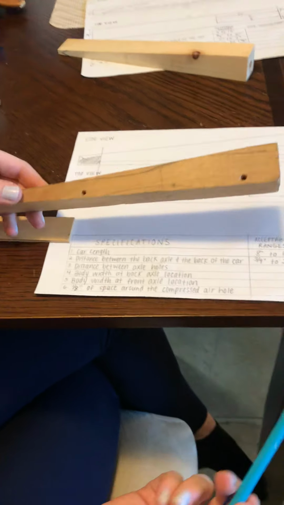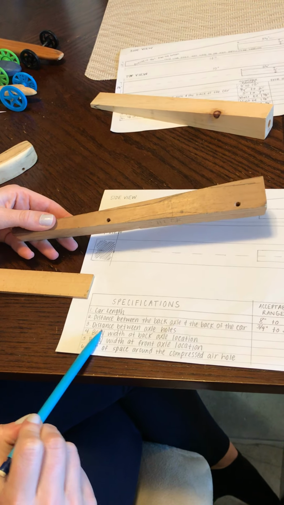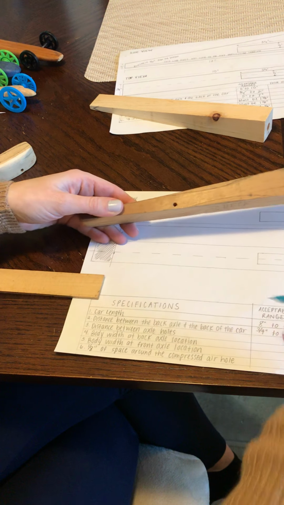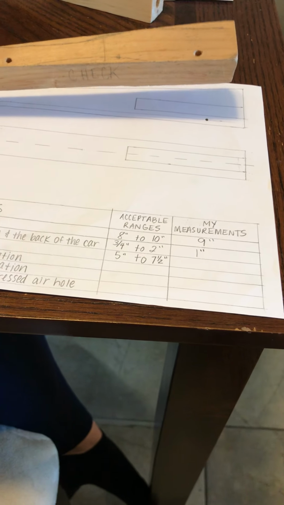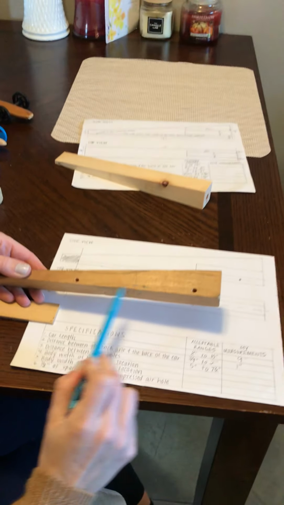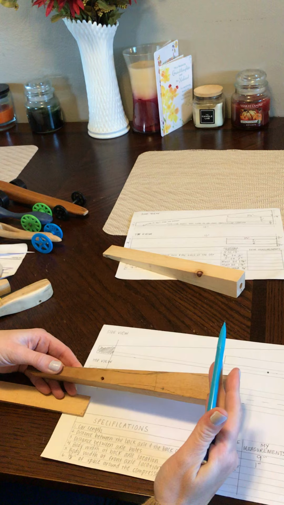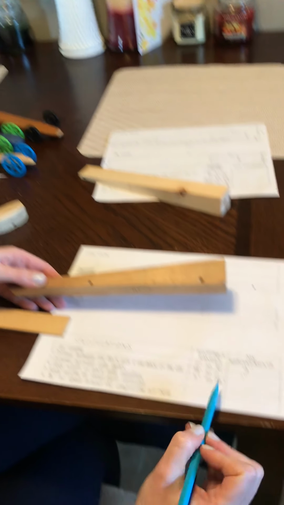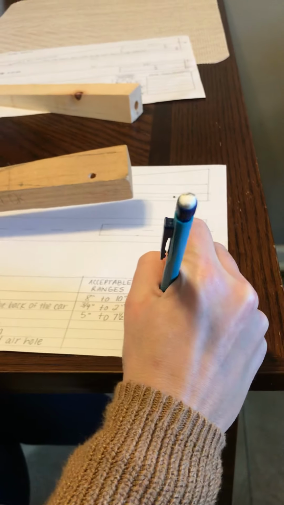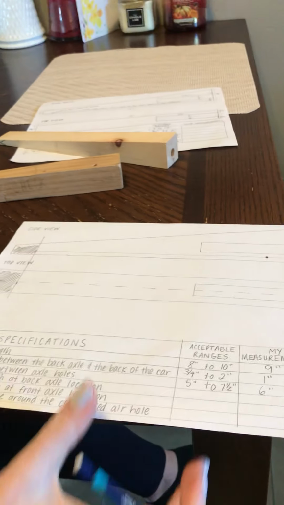Number 3 is going to be to place your front axle. So if we look at our specifications, it says that the distance between the axle holes should be between 5 to 7.5 inches. So we want to make sure that we leave at least 5 inches between the front and the back axle, but they can't be more than 7.5 inches apart. So you're going to pick a measurement that falls within that range. I'm going to go with 6 inches, and I'm going to measure and mark that on my side view.